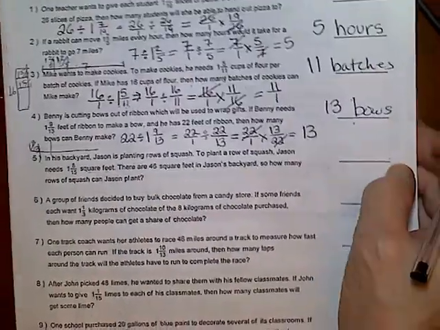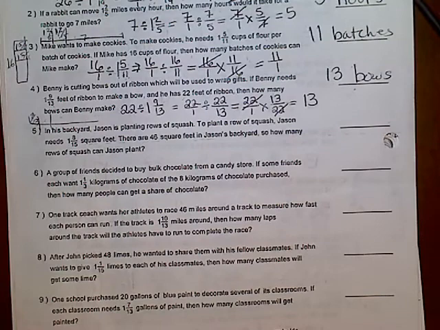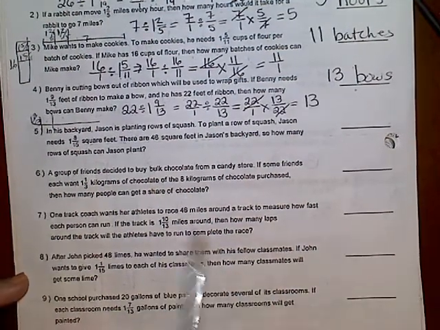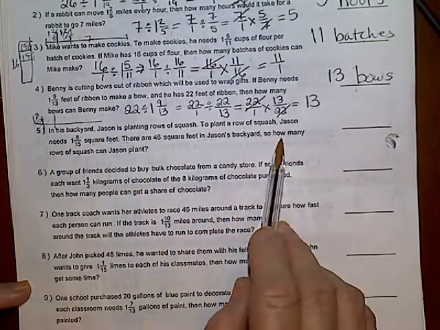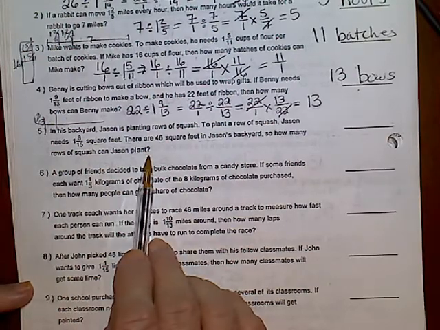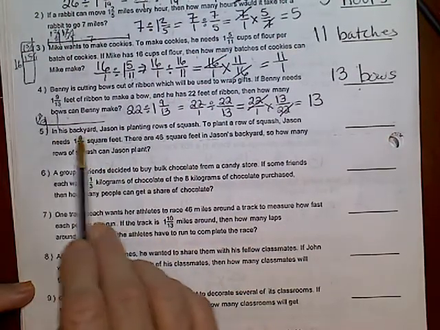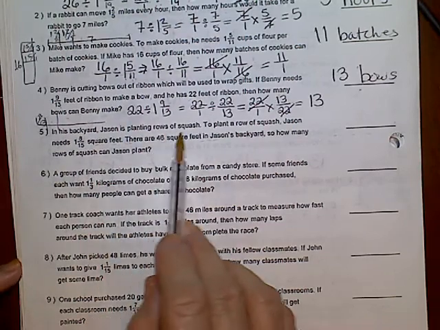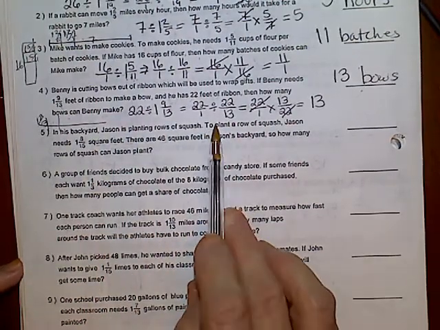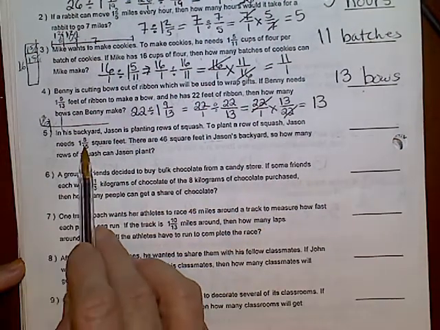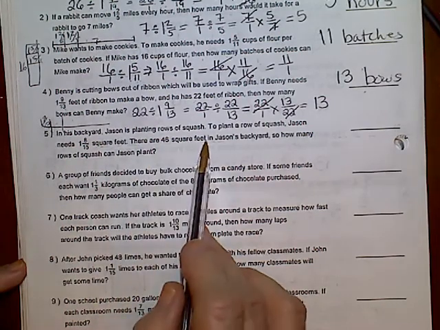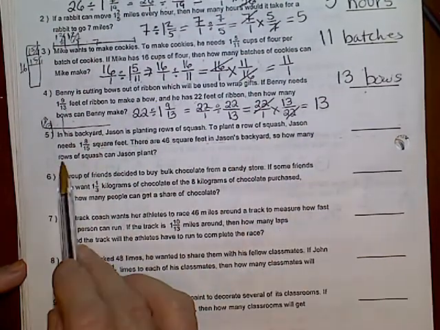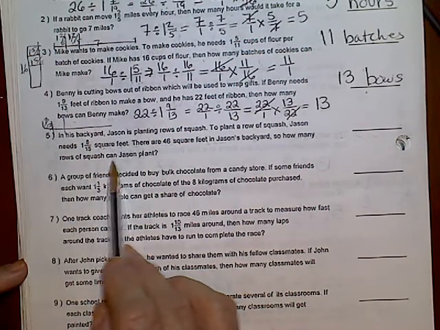All right, so it's 13 bows. Let's go on, and I think I'm going to finish up in just a few minutes because these are actually easier than I thought. I always go to the question. There are 46 square feet in his backyard. So how many rows of squash can he plant? In his backyard, Jason is planting rows of squash. To plant a row of squash, he needs 1 8/15 square feet. There are 46 square feet in his backyard. So how many rows of squash can he plant?